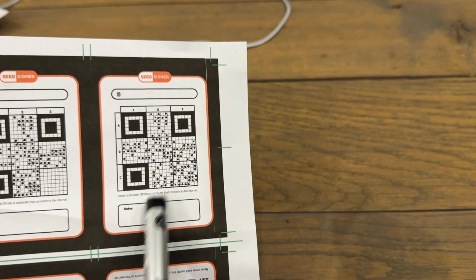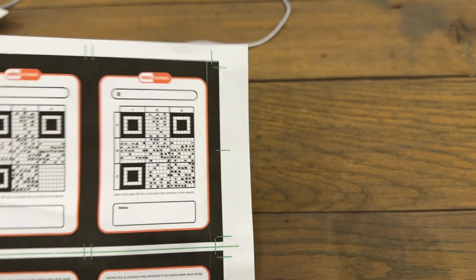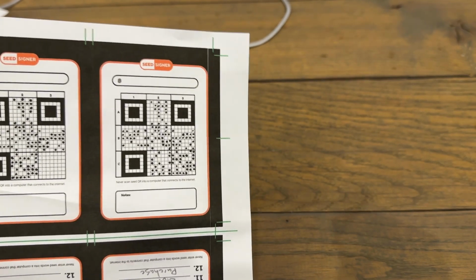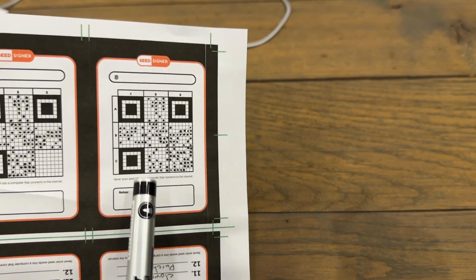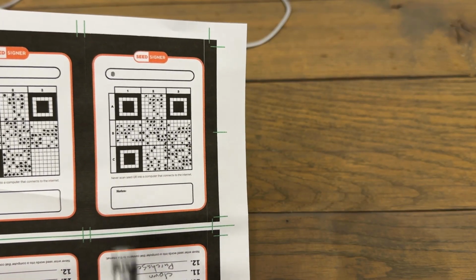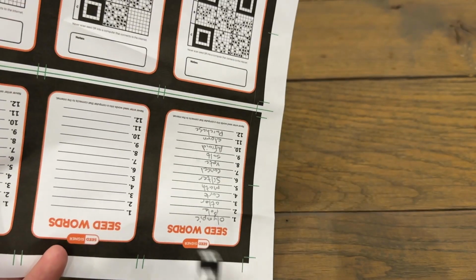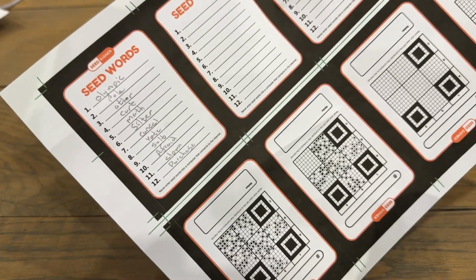Also, just keep in mind that this is another version or another way of displaying your seed phrase. So this must be kept somewhere safe and somewhere private, because this also gives you access to your coins. You'll notice that on this side, you can also write your words down, which I've gone ahead and done.